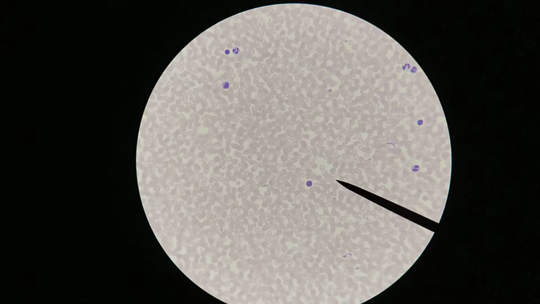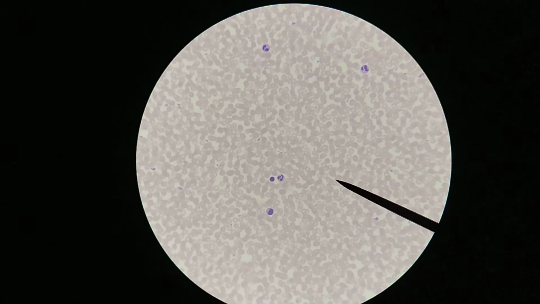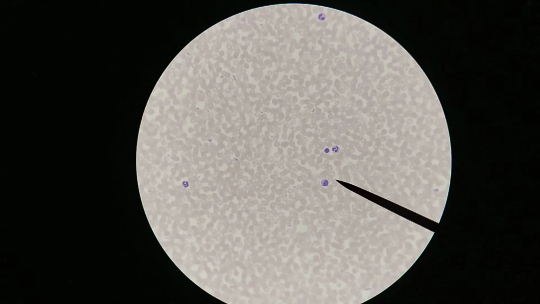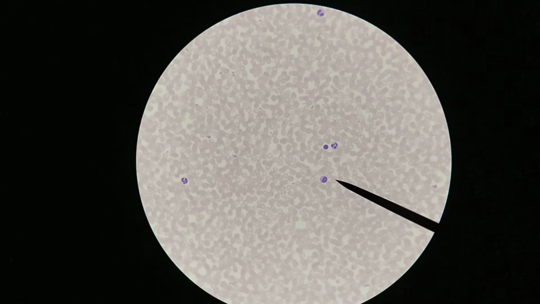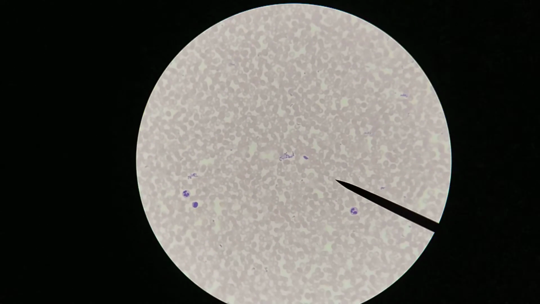There's another lymphocyte down here. Another lymphocyte right next to the neutrophil, and a monocyte as well. Again, you can see that basophilic cytoplasm very clearly.